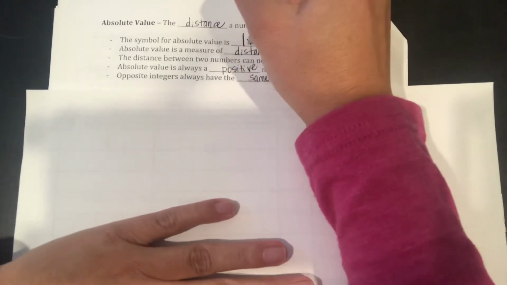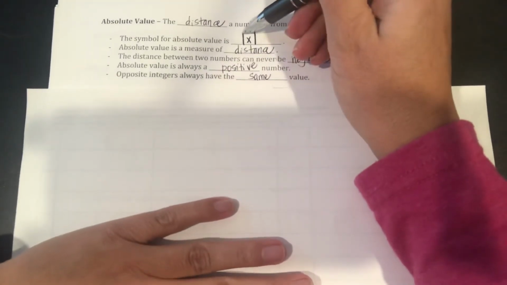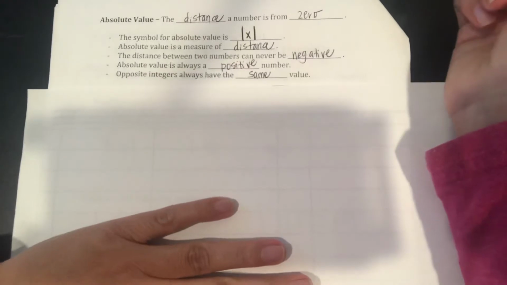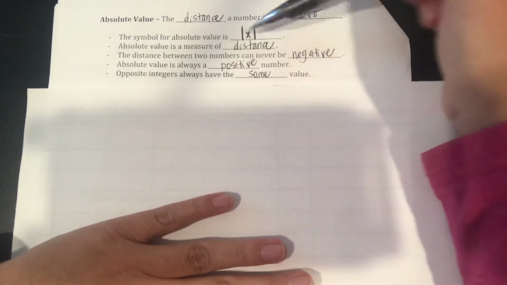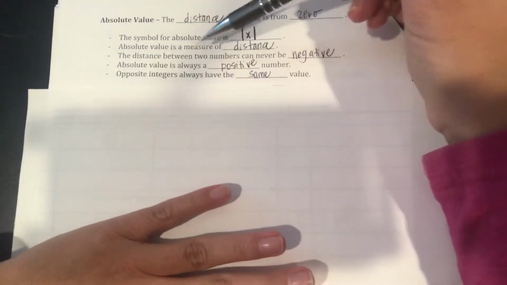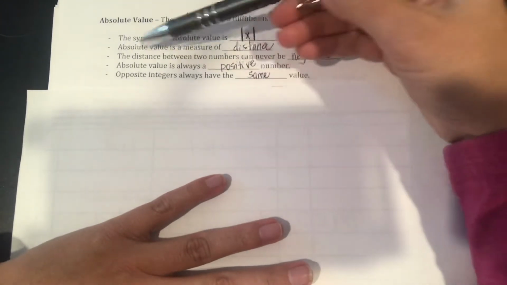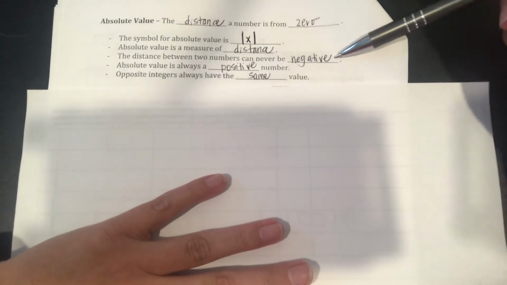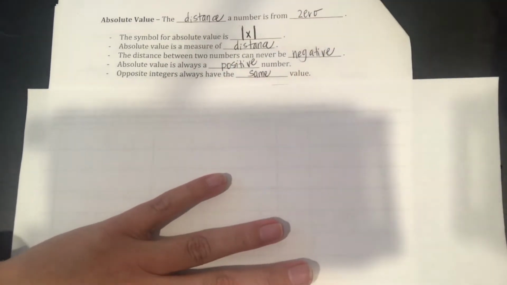I just put an X in the middle to be a variable, but the symbol for absolute value are kind of these lines here, the sides of a square. Okay, absolute value measures the distance. The distance on absolute value between two numbers can never be negative. Absolute value is always a positive number. We just said it can never be negative. And opposite integers always have the same value.